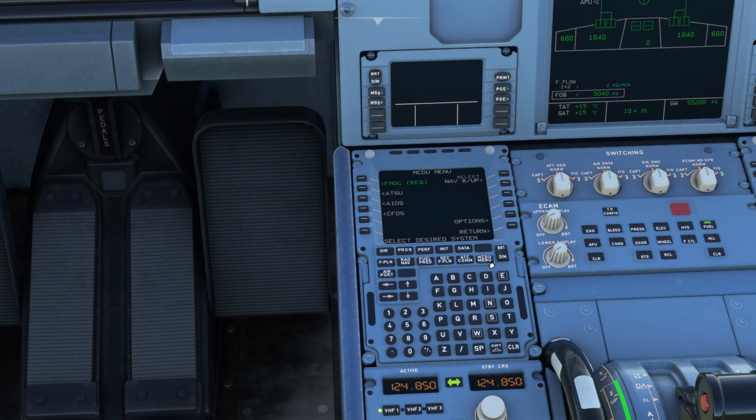So first of all, the page you'll see is this one here. If you've not got this page, all you need to do is press MCDU menu. Next, what you want to do is go to ATSU and then head to AOC menu. This is the first stage we're going to take in terms of programming the MCDU manually. We're then going to head to perf, weight and balance.